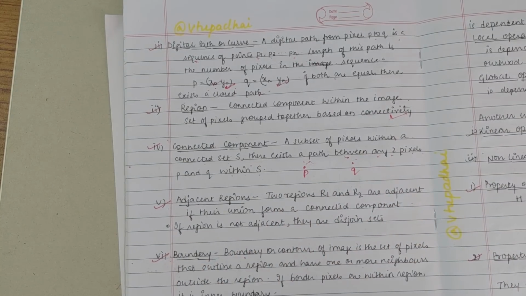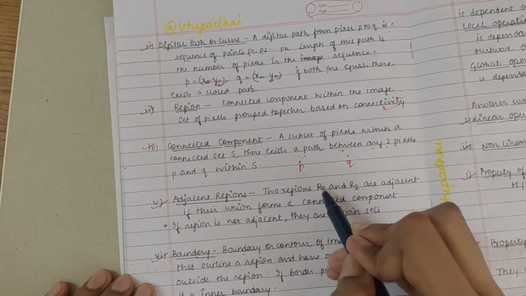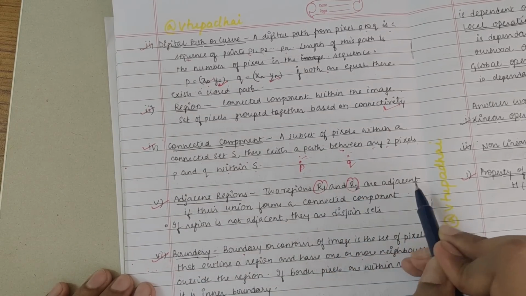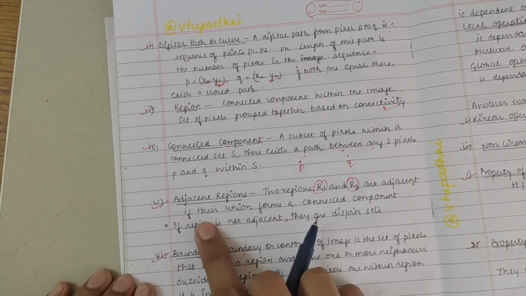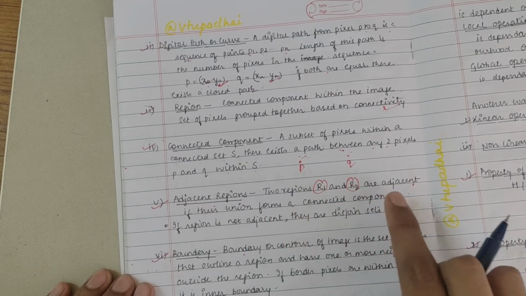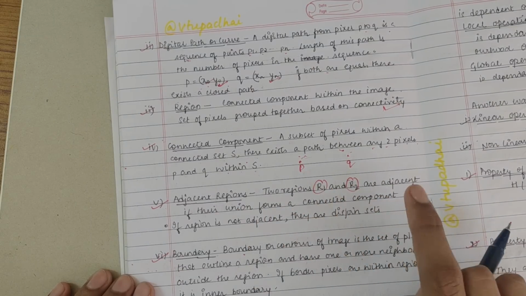Next is adjacent regions. If I consider two regions R1 and R2, they are said to be adjacent if the union of the two adjacent regions forms a connected component.